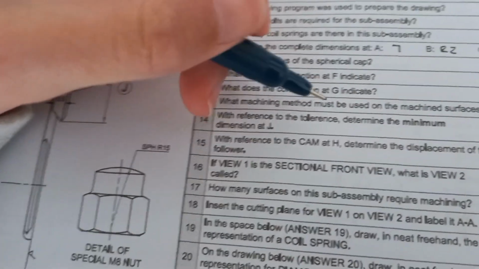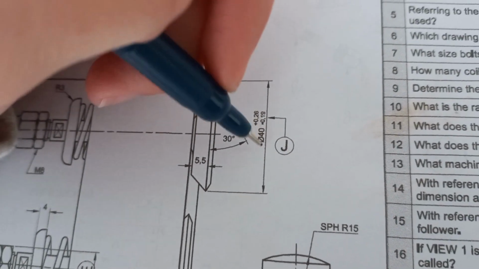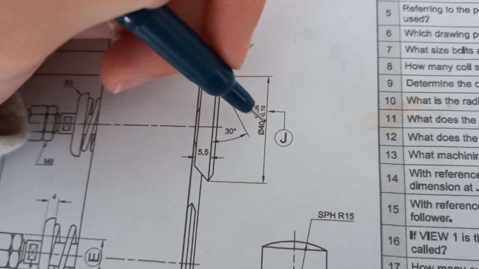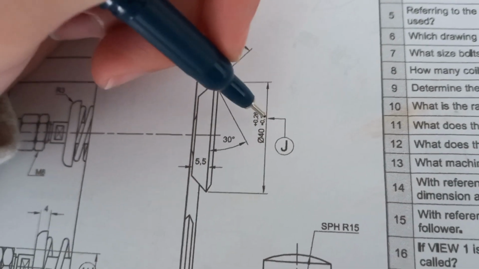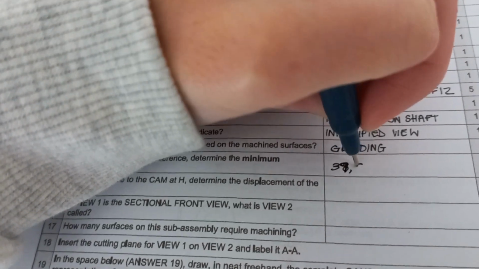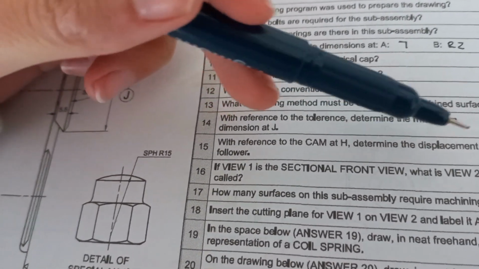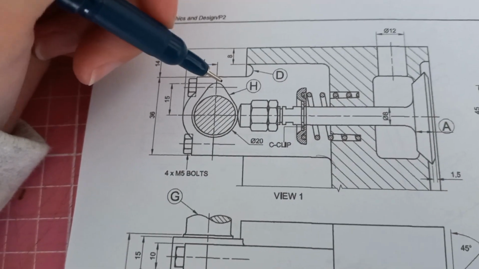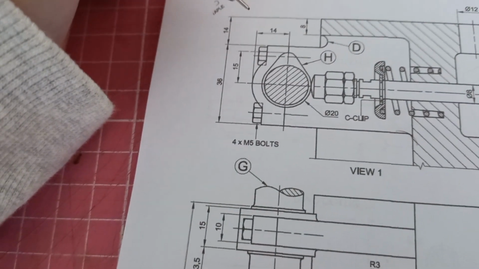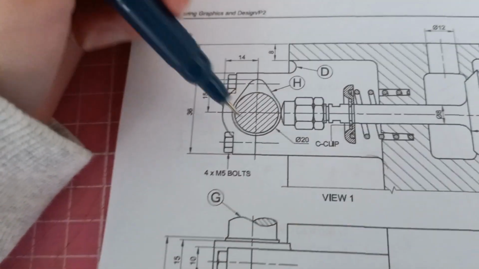Okay, with reference to tolerance, determine the minimum dimension at J. So we have J. This here is the tolerance. So the minimum dimension would be minus that number. So diameter 40 minus 0.19, which will give you 39.81. Okay. With reference to the cam at H, determine the displacement of the follower. So we find the cam at H, and we have a look at what they've given us here, and the displacement will be 5 millimeters.